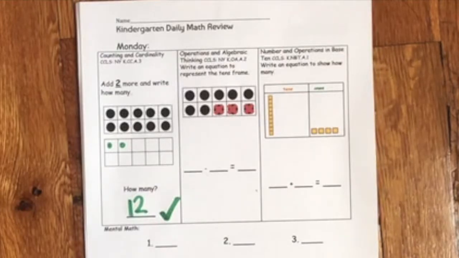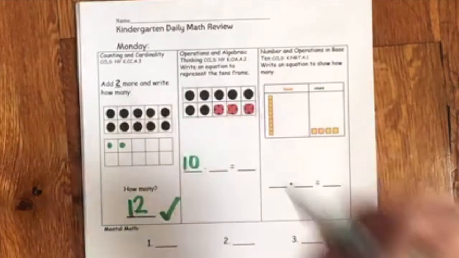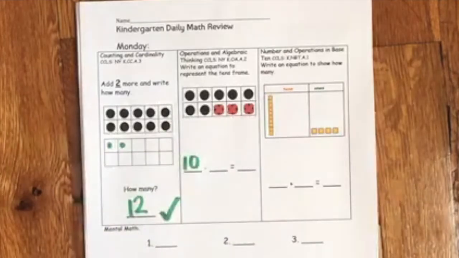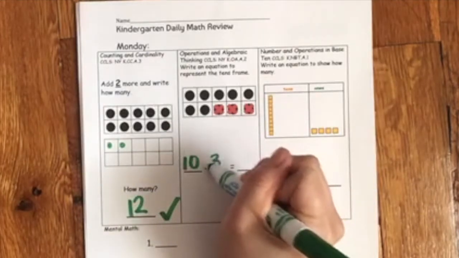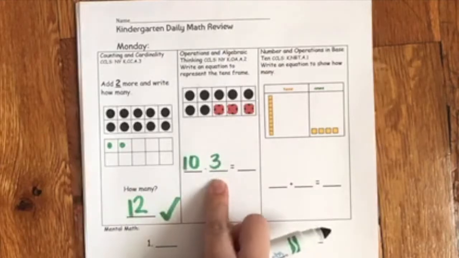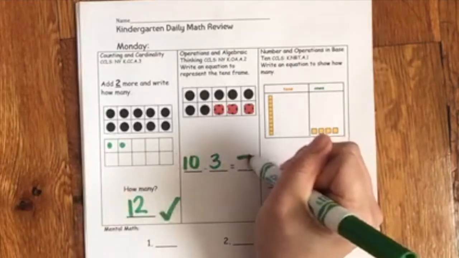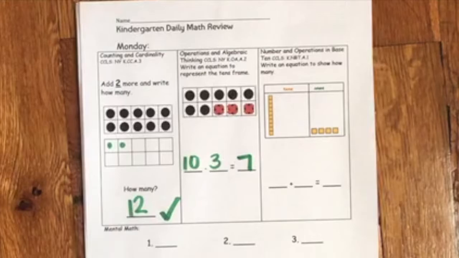It says write an equation to represent the tens frame. Okay, so I'm looking at my tens frame and I see some things are crossed out, so that means it's take away, which is minus. So I see on the tens frame, we started out with a full tens frame, so that means there were 10, and then 1, 2, 3 are crossed out, so I have 10 minus 3, and then there are 7 left. Did you get that? Give yourself a check if you did. If you didn't, fix it, and then you can give yourself a check.